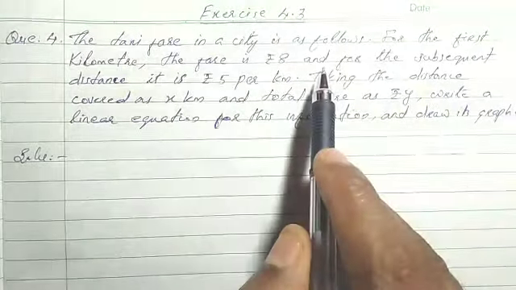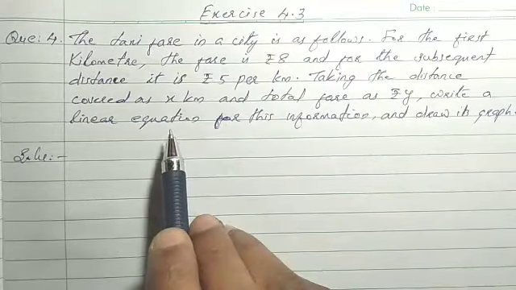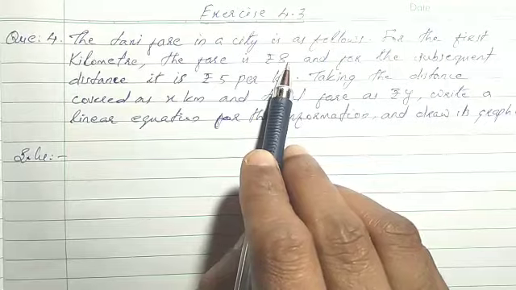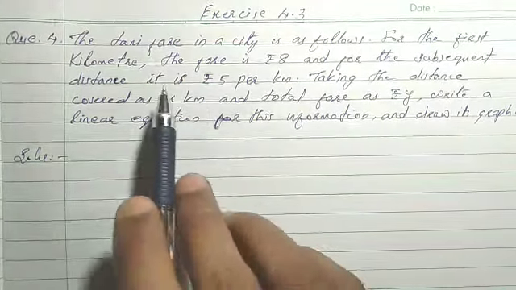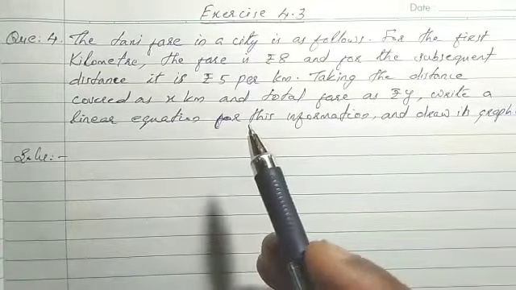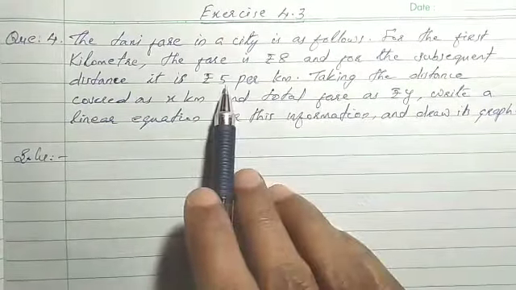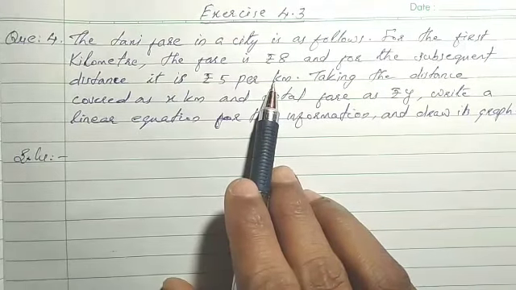Again if we travel 1 more kilometer, then we have to give 8 plus 5, 13 rupees. The subsequent distance means after 1 kilometer, for all the kilometers we travel we have to give rupees 5 per kilometer.